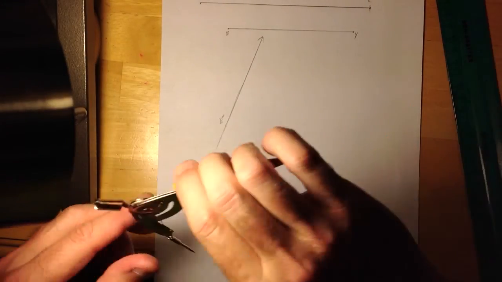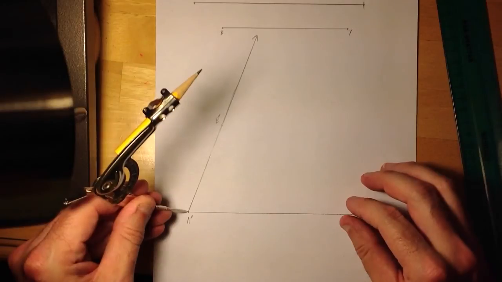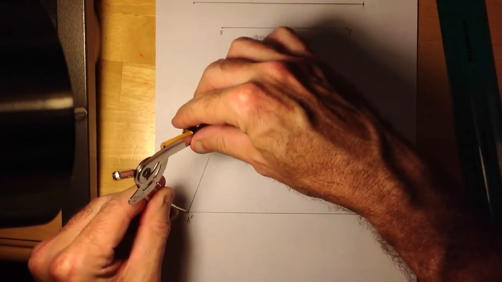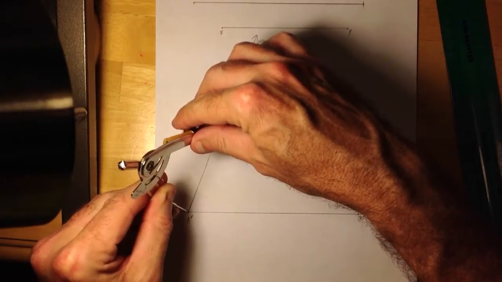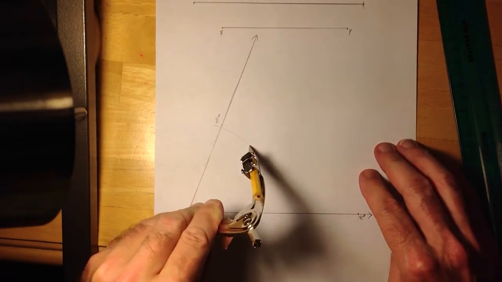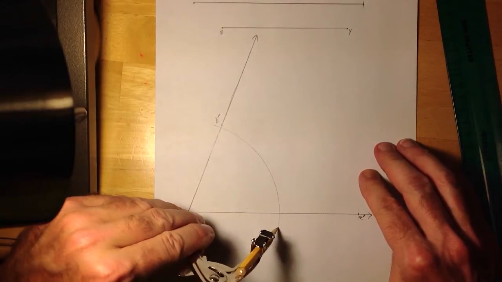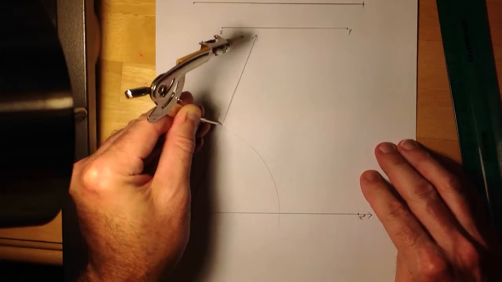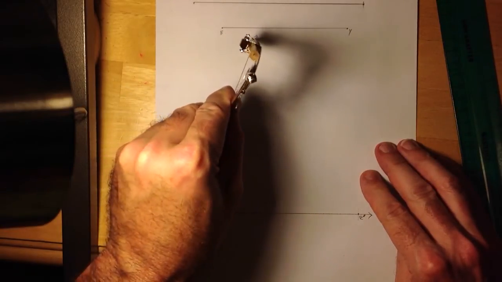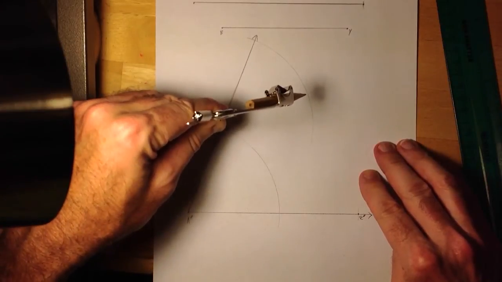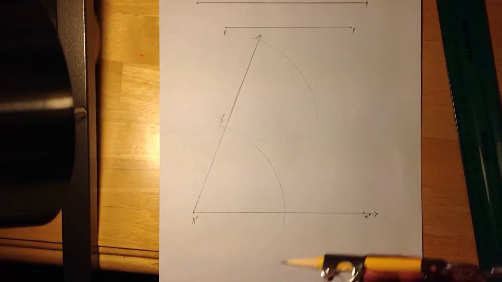And the way I'm going to do that is I'm going to put my compass at A prime and adjust it down a little lower than B prime there and draw an arc. Sweep my arc, then move to B prime and sweep my arc here, same arc.